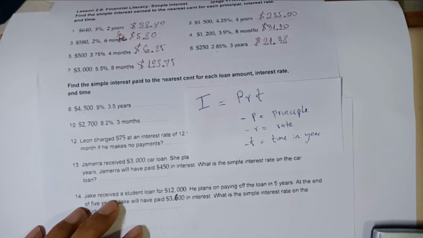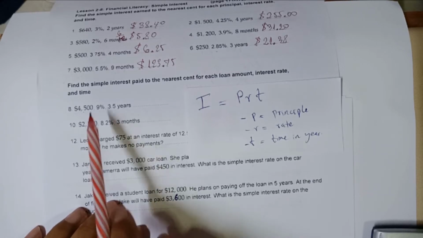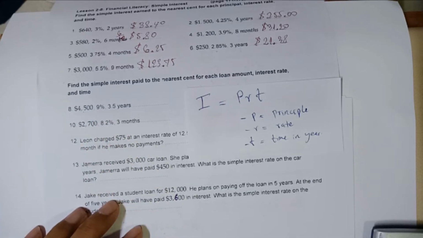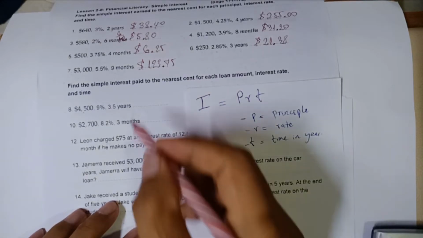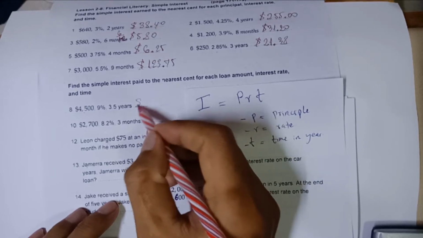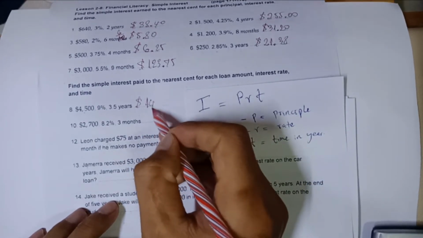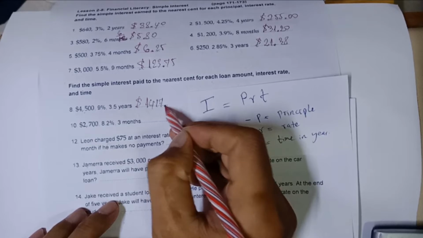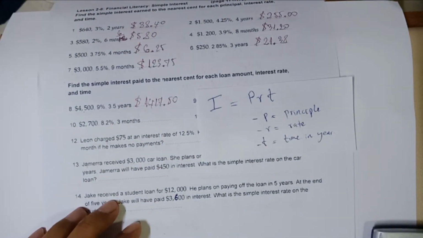So 4,500 multiplied by, convert this percent into decimal, 0.09, and you times by 3.5. So in years, 3.5. Together that will give you, within 3.5 years, you will earn $1,417.50.